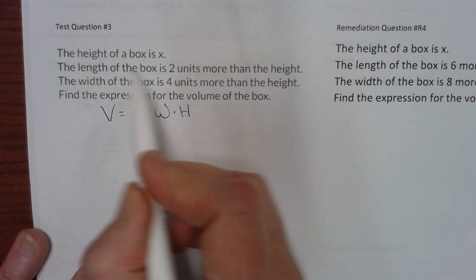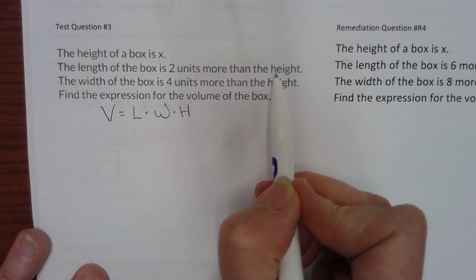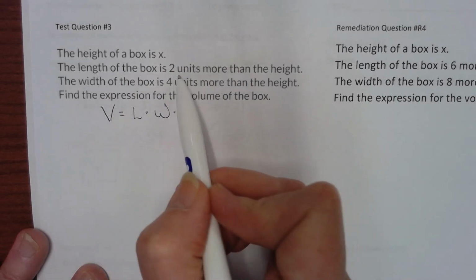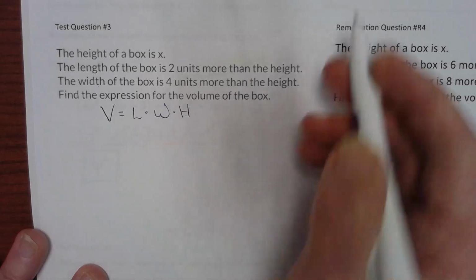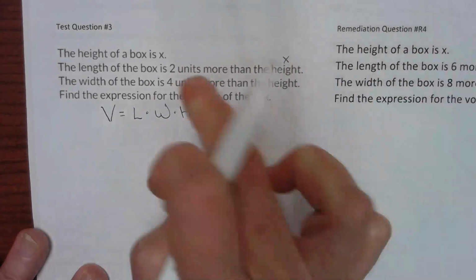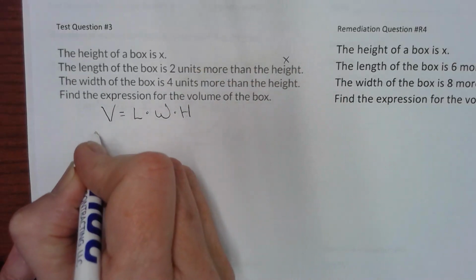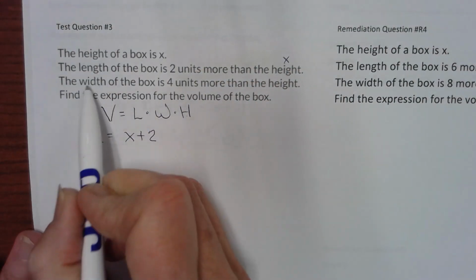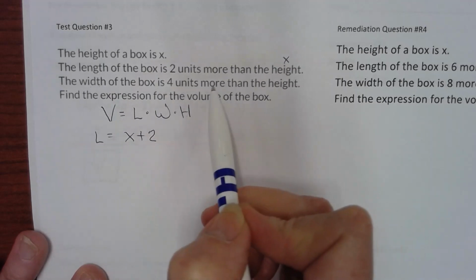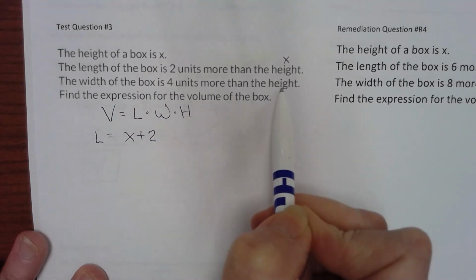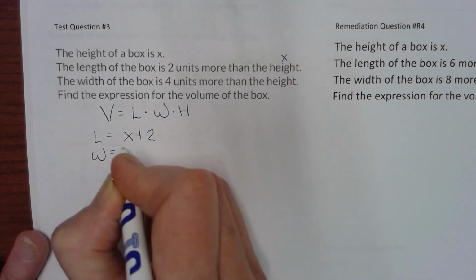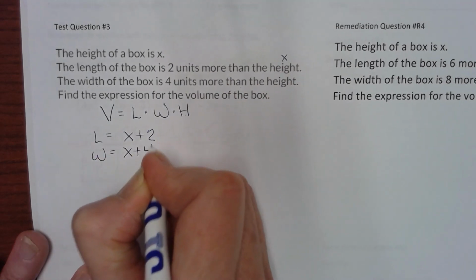Well, notice my length is in terms of height, in terms of x. So it says the length is 2 units more than the height, which is x. So this is nothing but x plus 2. So my length is x plus 2. It says my width is 4 units more than, that means add to the height x. So my width is x plus 4.